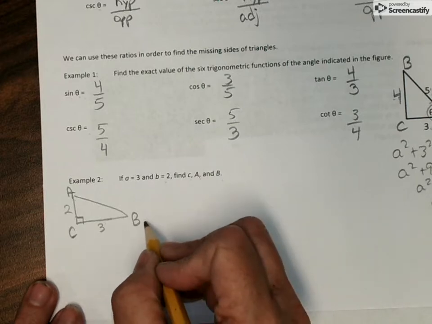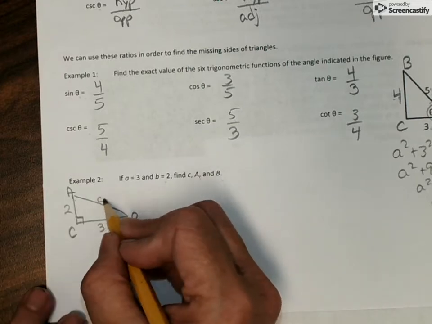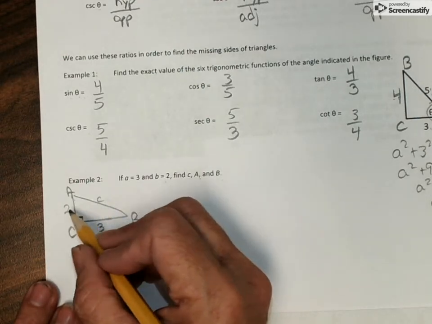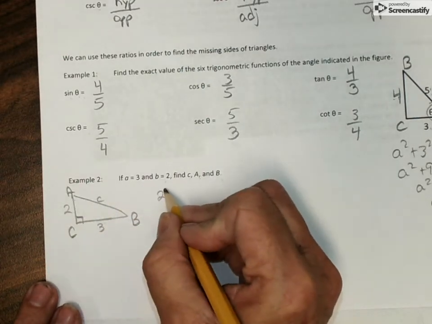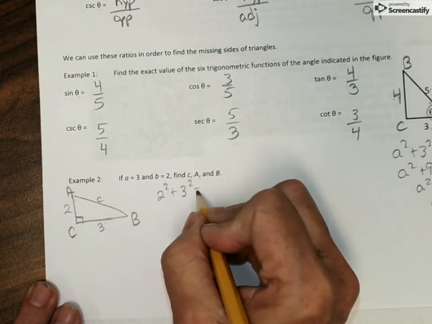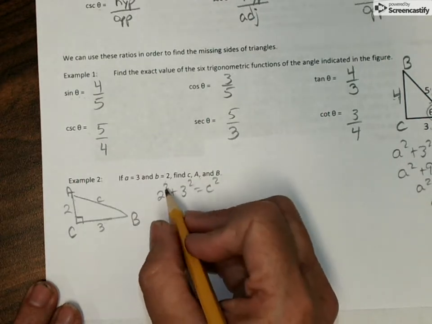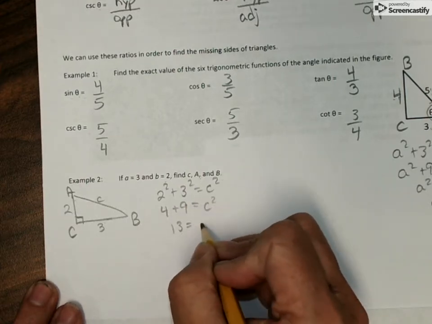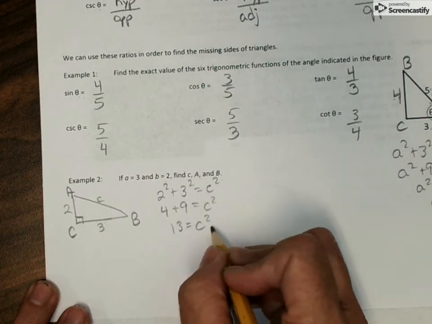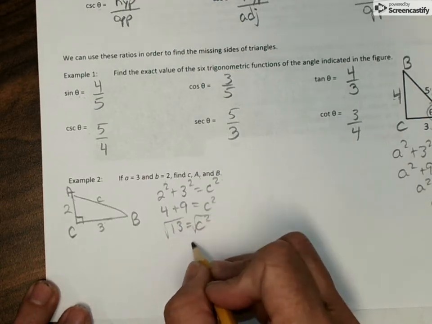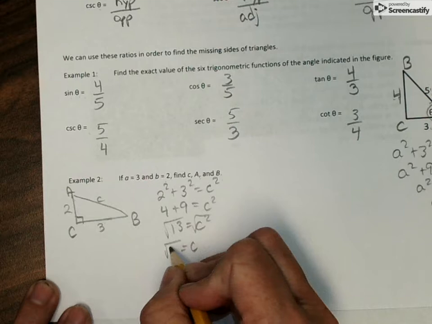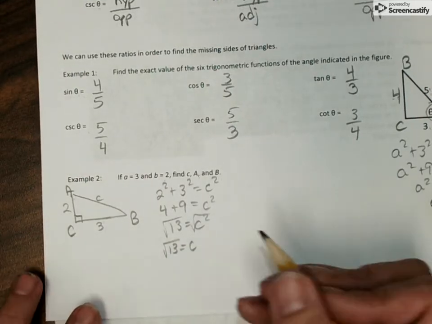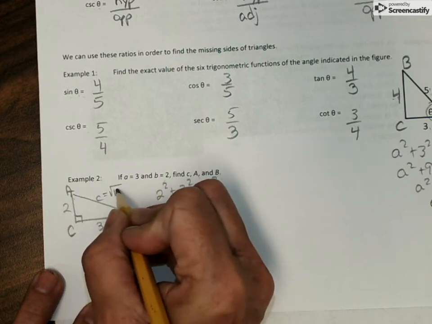So the first thing I want to do now is find side c. So c, we use the Pythagorean theorem because we know two sides of a right triangle. So 2 squared plus 3 squared equals c squared. 2 squared is 4, plus 9 equals c squared. So 13 equals c squared. Okay, so if I square root both sides, I get c is equal to the square root of 13. And I would rather you left it under the square root sign. That's much more exact. So we now know this side is the square root of 13.